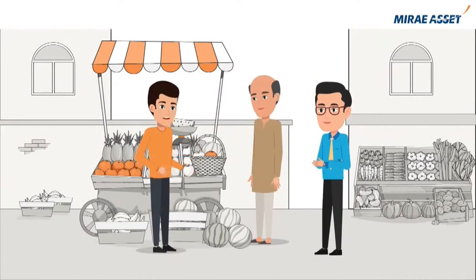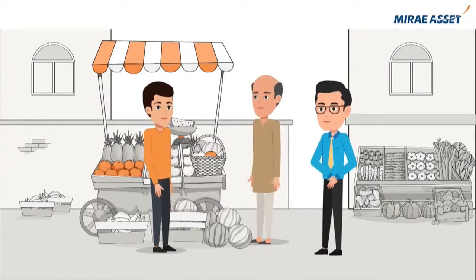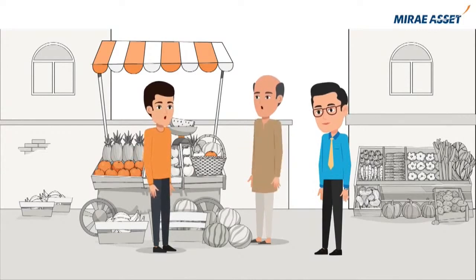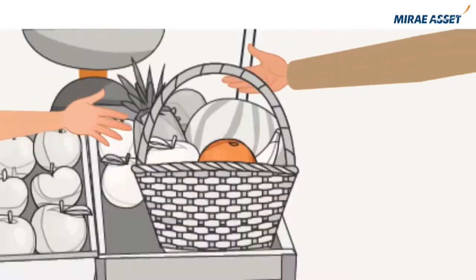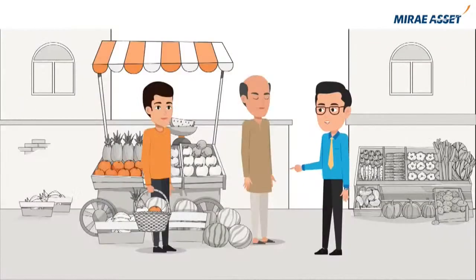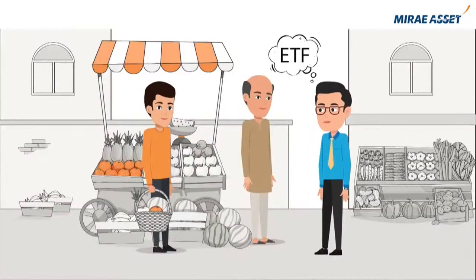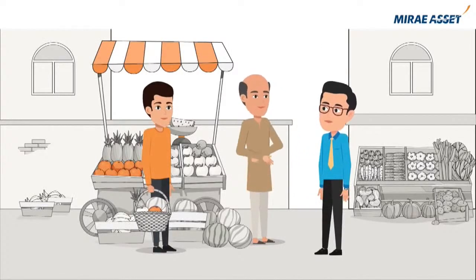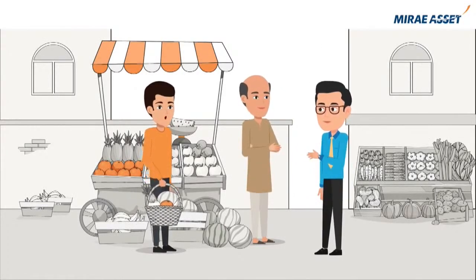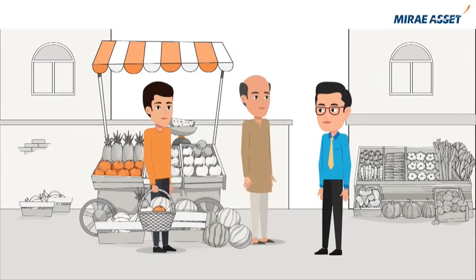I have 500 rupees and I want oranges and apples. Sir, for rupees 500, you can have an assorted fruit basket of a bit of every fruit. That's exactly what an exchange-traded fund does. It gives you access to the whole basket when you choose an ETF. Aim to enjoy the fruits of your investment.